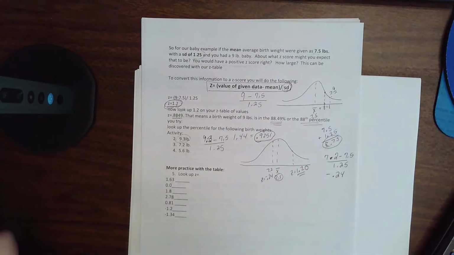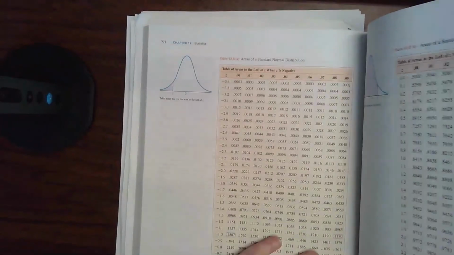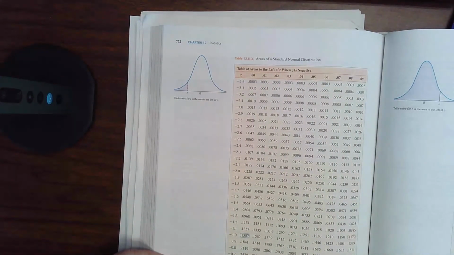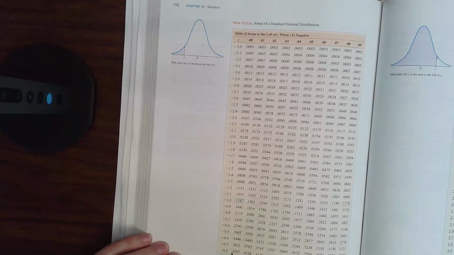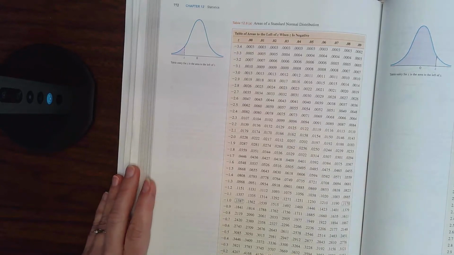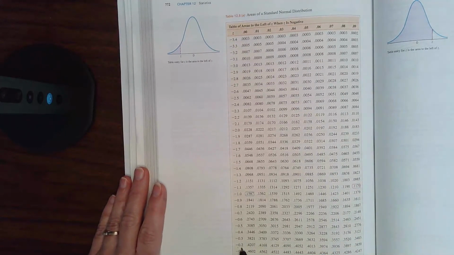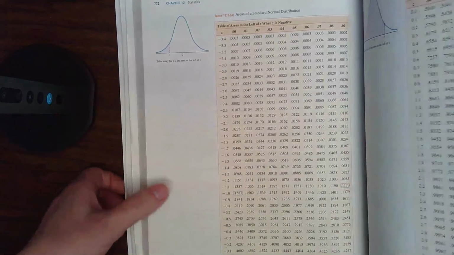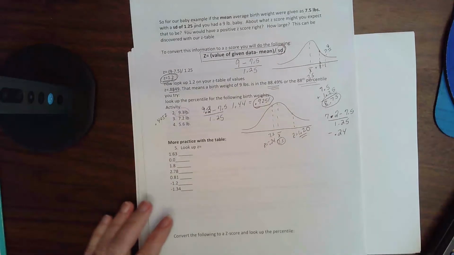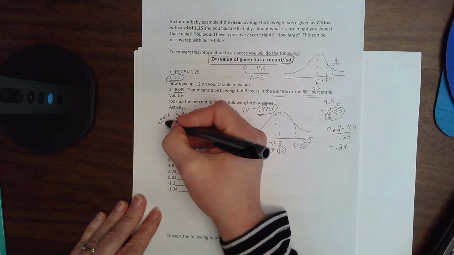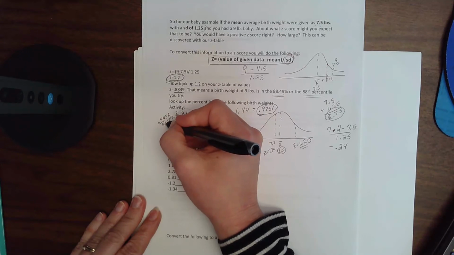So then I get my table of values. So now we get to use that negative side. Negative 0.24. Where is that? Oh, can you see that? Oh, it just barely fits in the screen. Negative 0.2, and then that's the 0, 1, 2, 3, 4. 0.4052. Still can't see it, can you? Oh, there we go. Negative 0.2, 0, 1, 2, 3, 4 is 0.4052 is my answer for that, which would be 40.52 as a percent. You know, you just have to move it to the right.